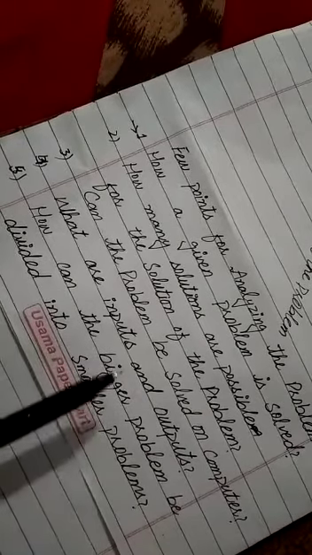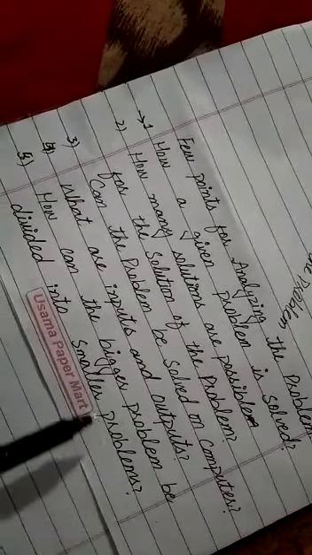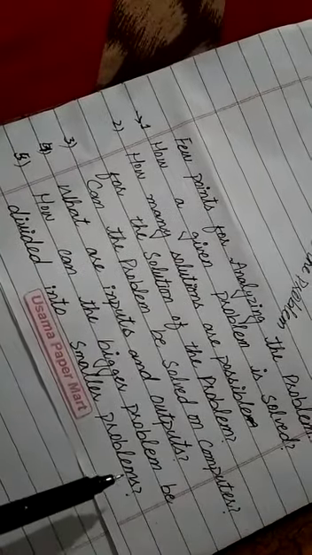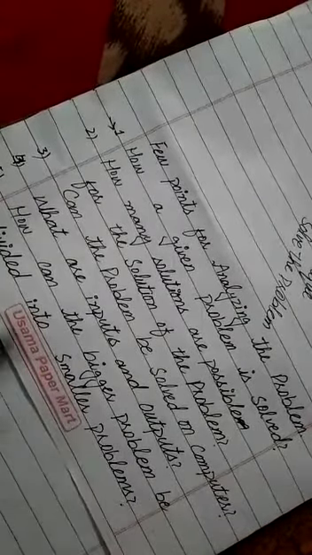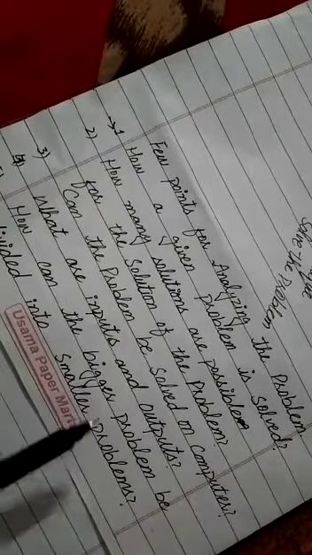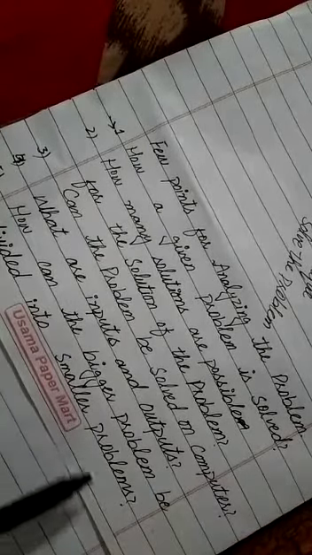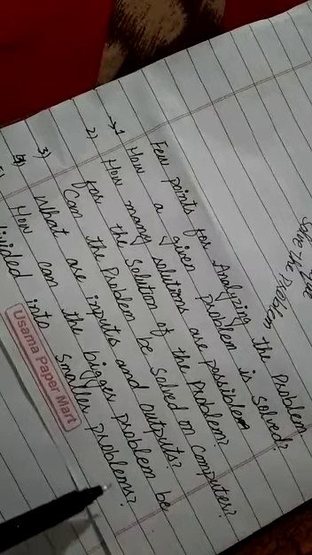And how can the bigger problem be divided into smaller problems? In analyzing the problem, a problem is divided into smaller parts. So we will see how the bigger problem can be divided into smaller problems for the best solution of the problem.